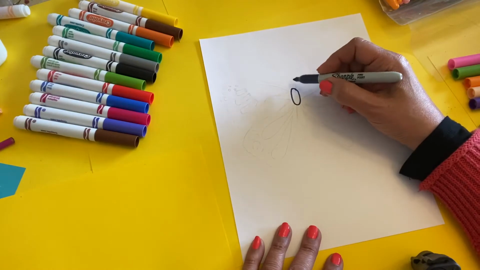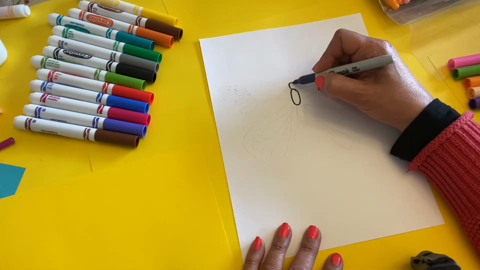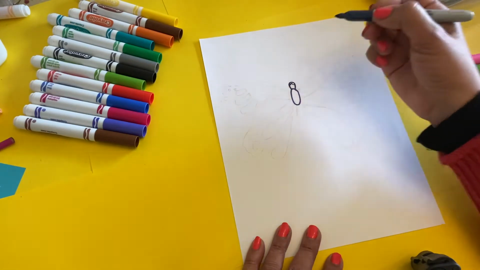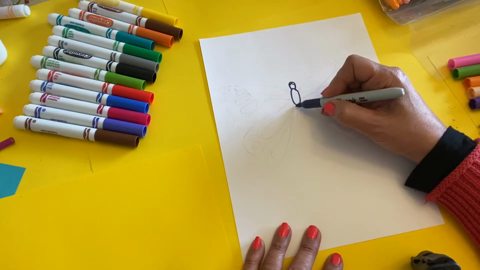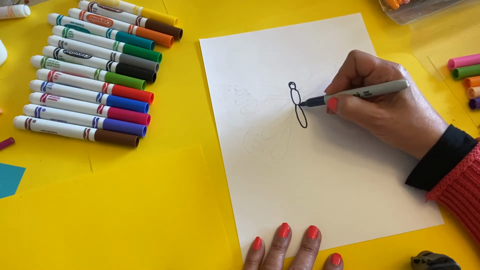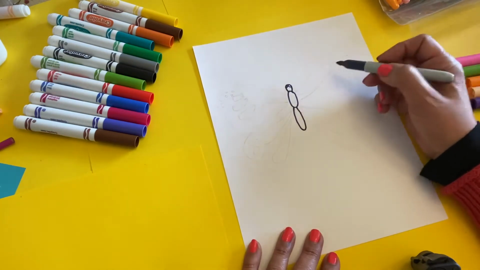Wasn't that beautiful? Now let's begin to draw our monarch butterfly. Okay, first we are drawing the thorax. And then we are going to draw the head of the butterfly. Okay. Then we will draw the abdomen of the butterfly. And then we're going to start drawing the wings.